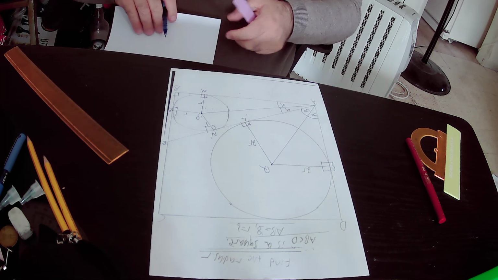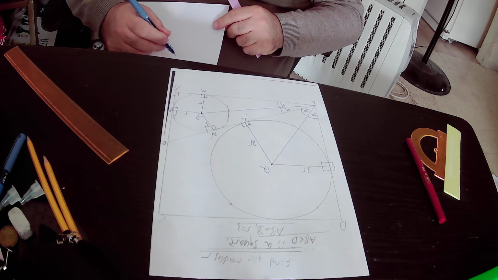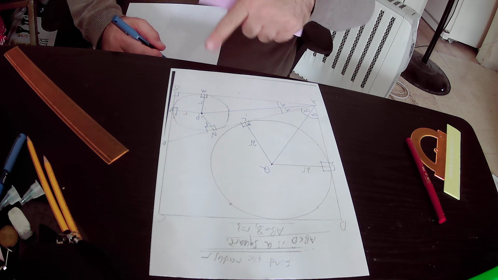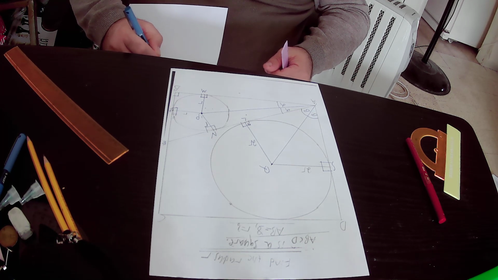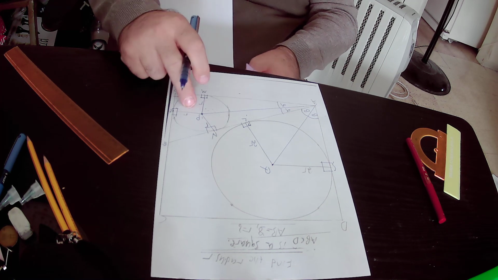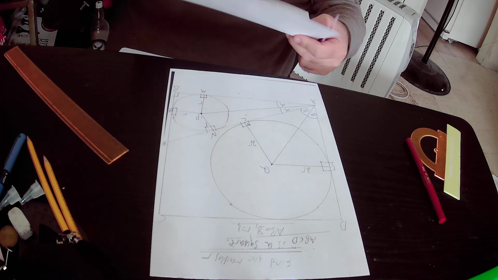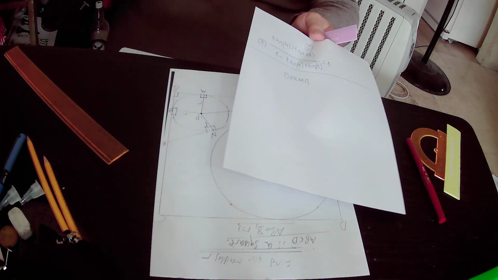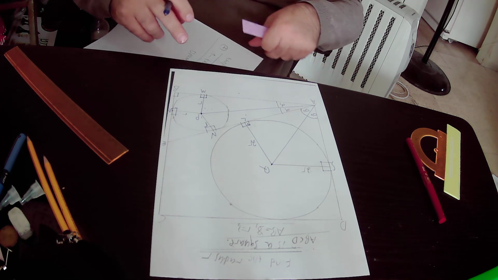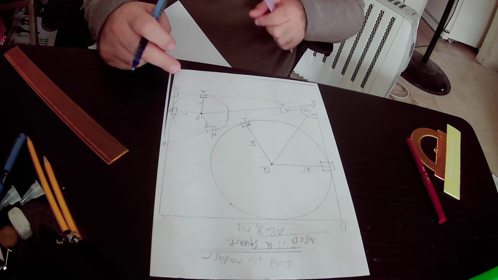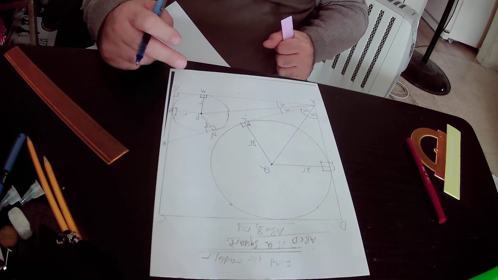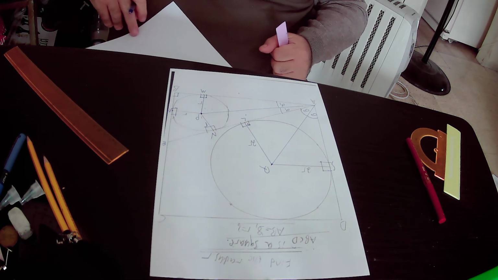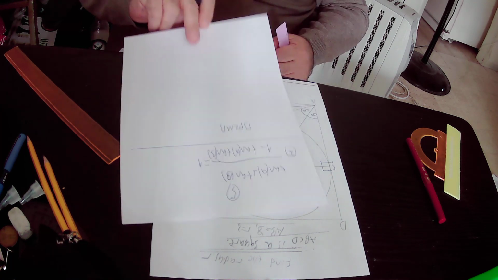So if we look at quadrilateral PZMB, this quadrilateral PZMB, we have 3 right angles, 1, 2, and 3, and the sum of 3 right angles is 270 degrees.